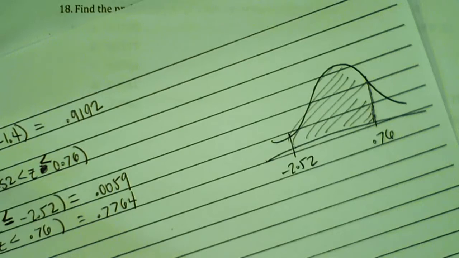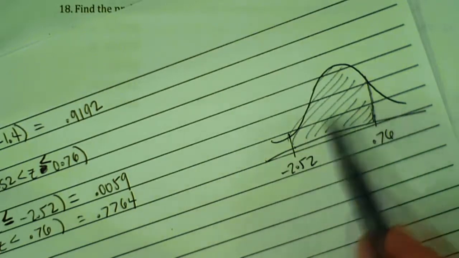So how do we find that? Add them? If you add them, what does that give you, in terms of this?